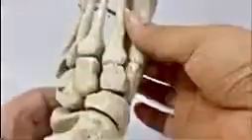And here we have 5 metatarsal bones. The first one is the big one. This is number 1, number 2, number 3, number 4, number 5. Number 5 has a prominent tuberosity here, which we call the peroneal tuberosity.